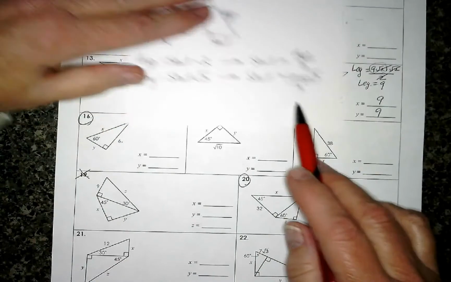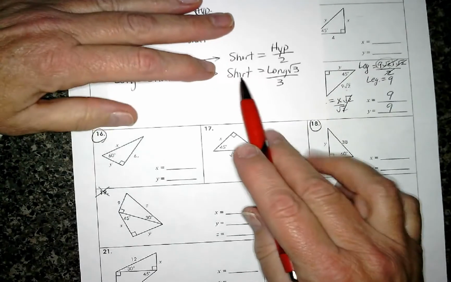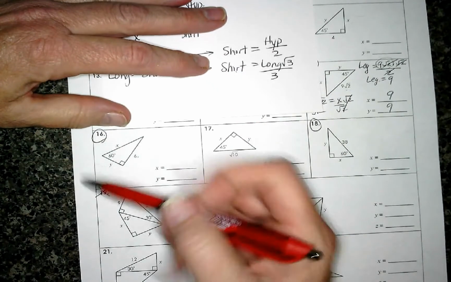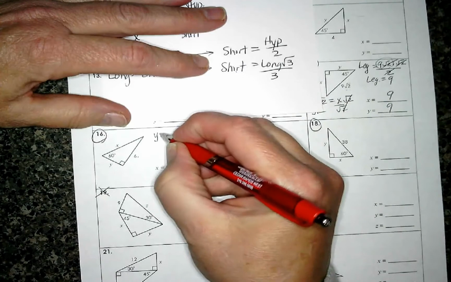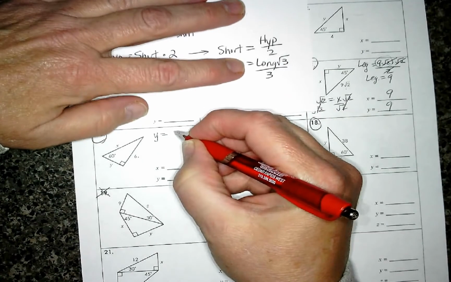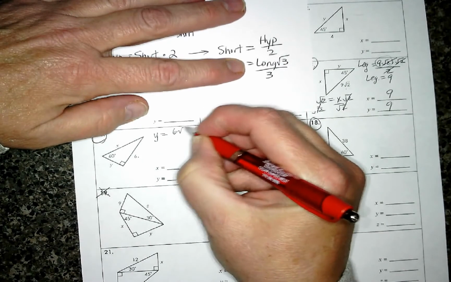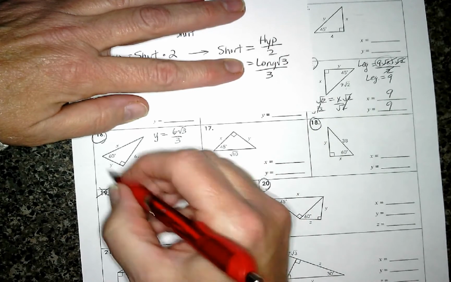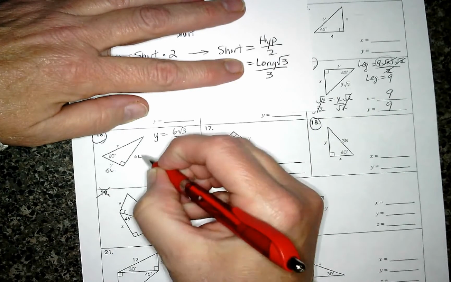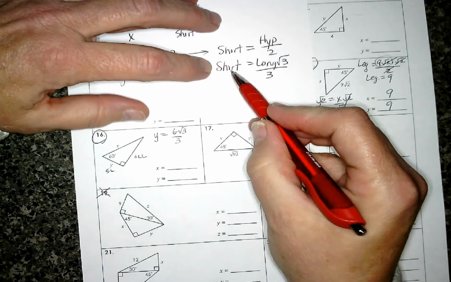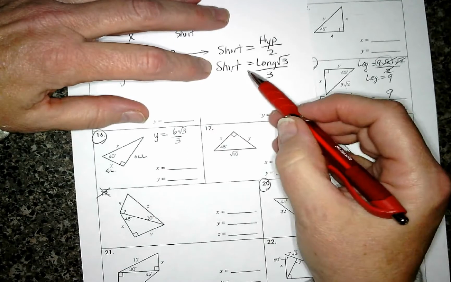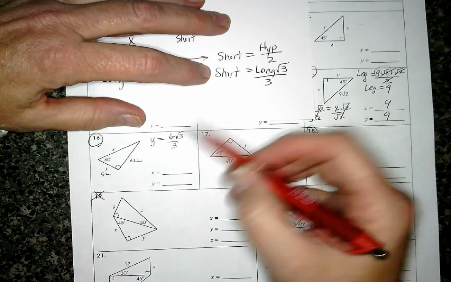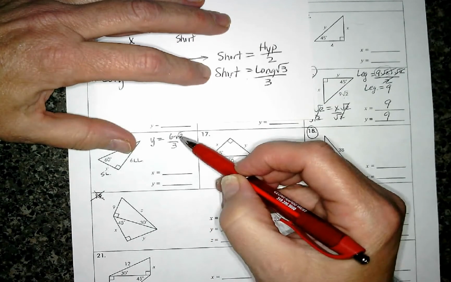Or I can use this one: the short, which on this picture is the y. So y is going to equal the long, 6 square root of 3 over 3. So the short leg, which is the y, equals the long, which is 6 square root of 3 over 3.